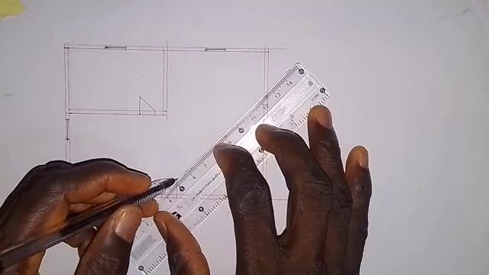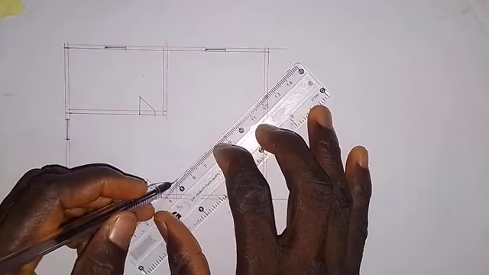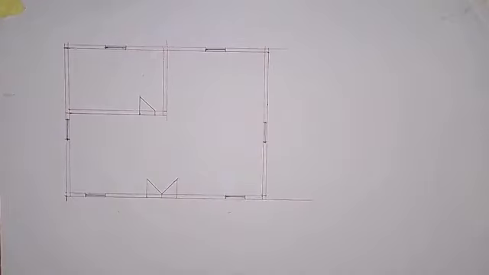Alright, so we have fixed the entrance doors as we see it here. So as simple as we have it here. So what is the next thing that we have to do is to thicken the walls. So what do I mean by thickening the walls? So the lines of the walls, we have to make them thick.